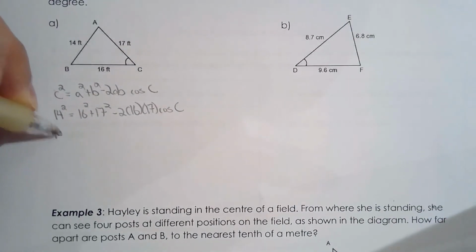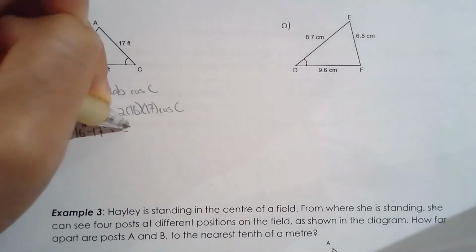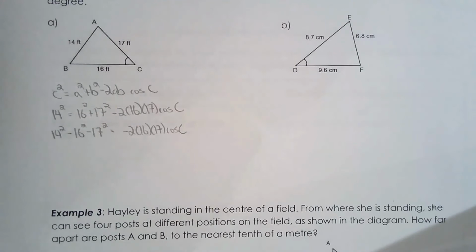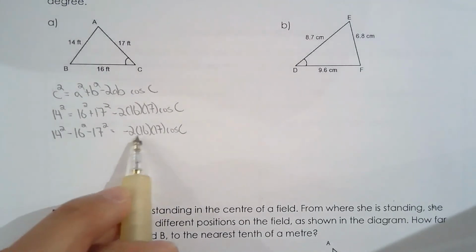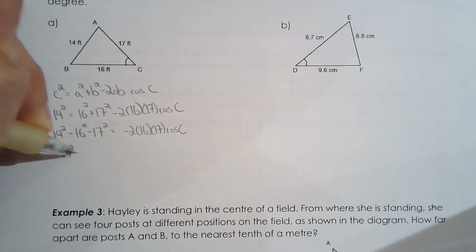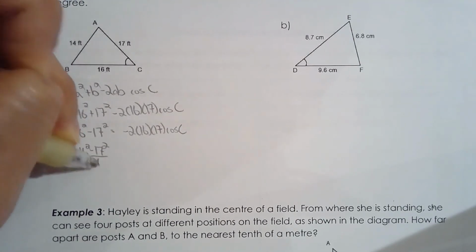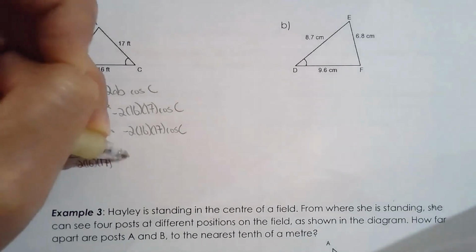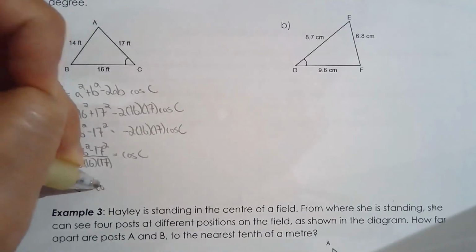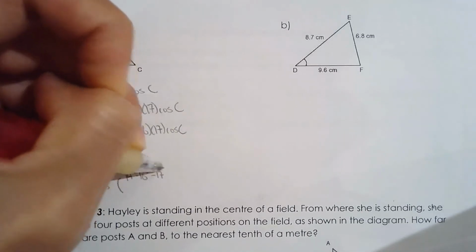So I'm going to say 14 squared minus 16 squared minus 17 squared, which is equal to negative 2 times 16 times 17 times cos C. You can simplify if you want, but like I said, I'm going to let my calculator do all the work. I'm going to divide both sides by this product. Whatever negative 2 times 16 times 17 is, divide both sides by that. And then inverse cosine that, and I'll be done. Just be very careful when you type it in.